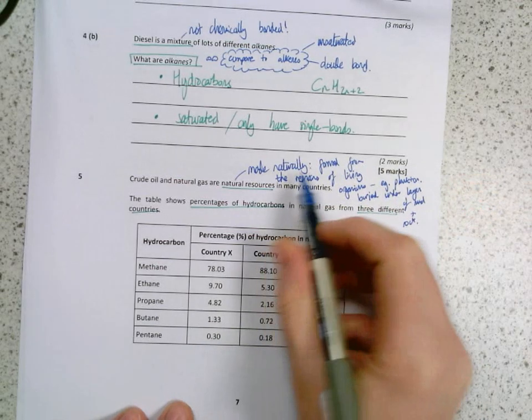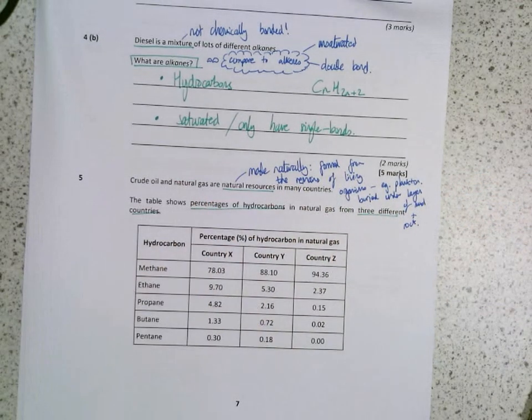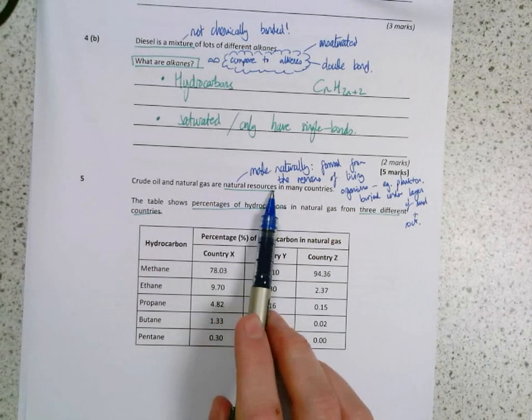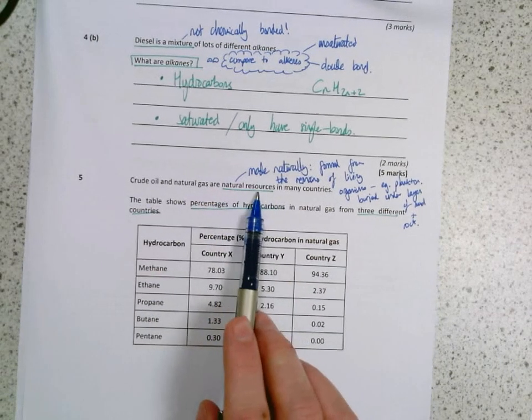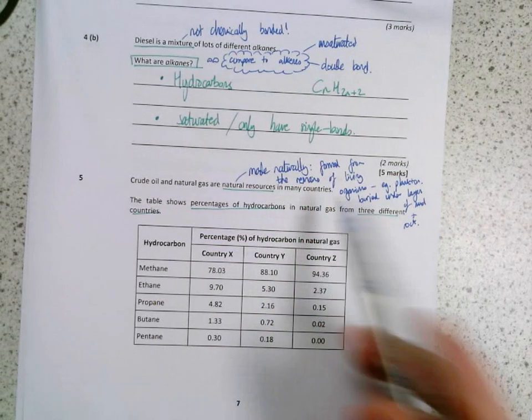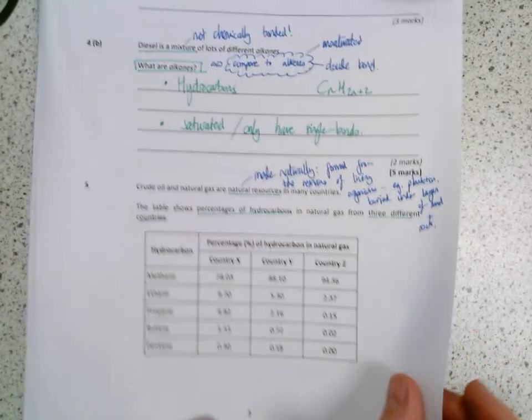Okay, formed from the remains of living organisms. That's where we're getting natural resources from. The reason that exams give you sentences like this is to try and help you. So you want to spot things like that and think, okay, it's formed from the remains of living organisms, because when you have that knowledge, it makes answering the next question much easier.